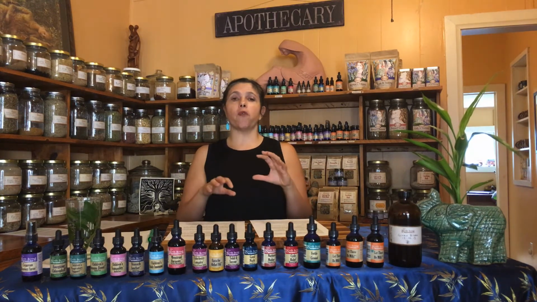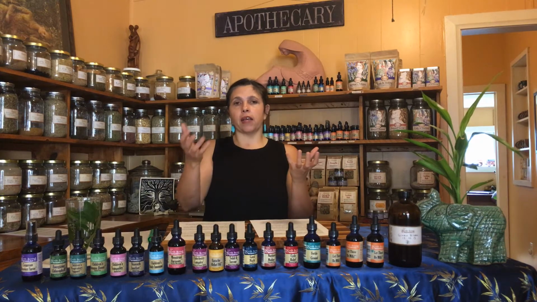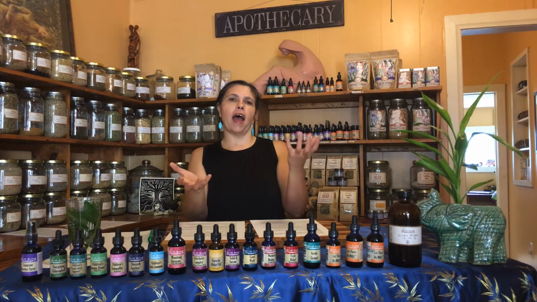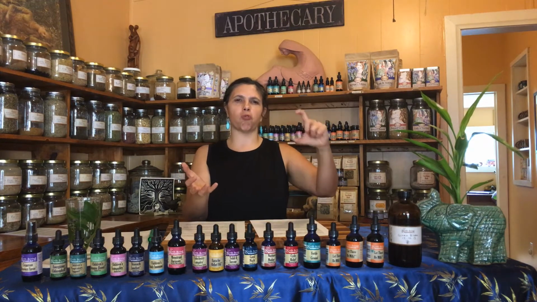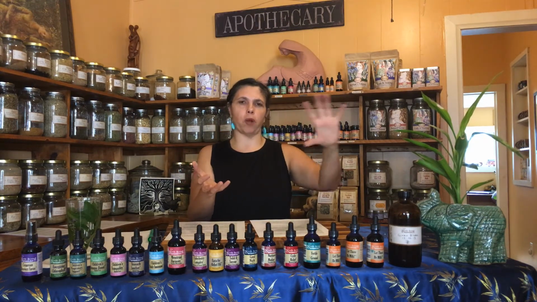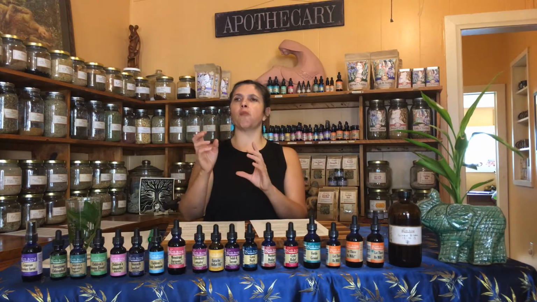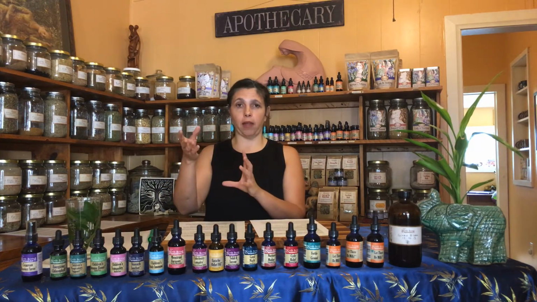So in terms of one of the benefits, because we're comparing these two extraction processes, alcohol is going to make a potent, strong tasting herbal preparation, and glycerin is going to make a potent, sweeter, more delicious tasting herbal medicine, right?